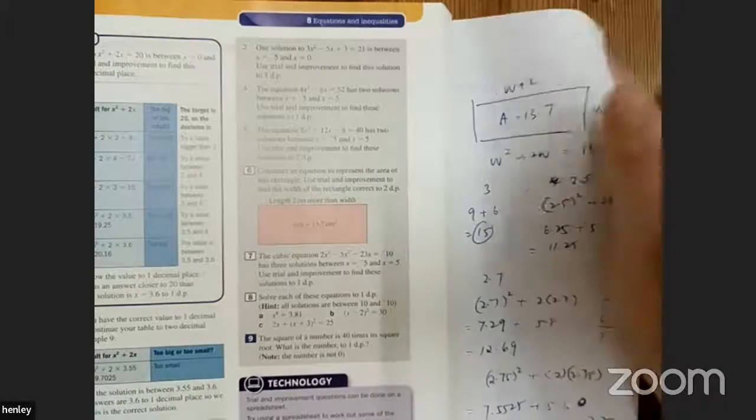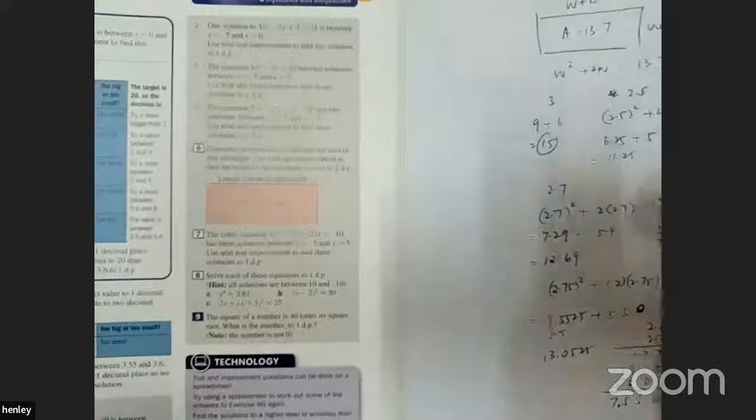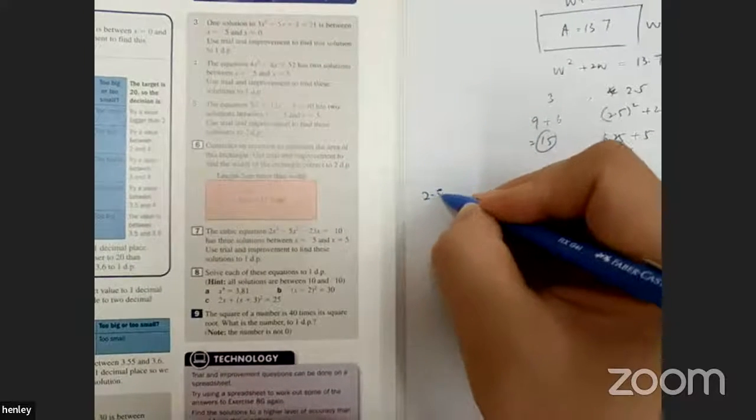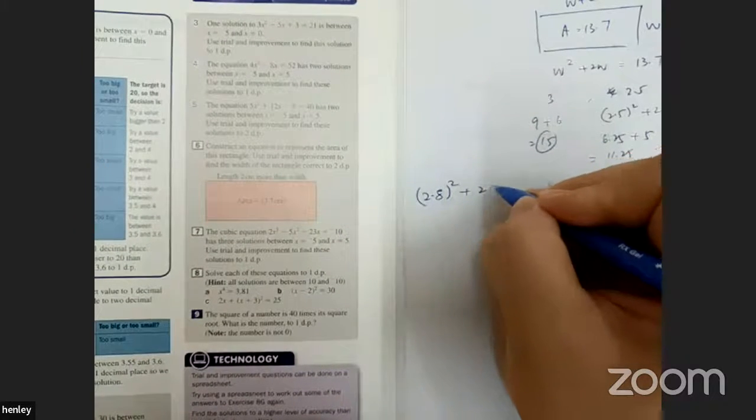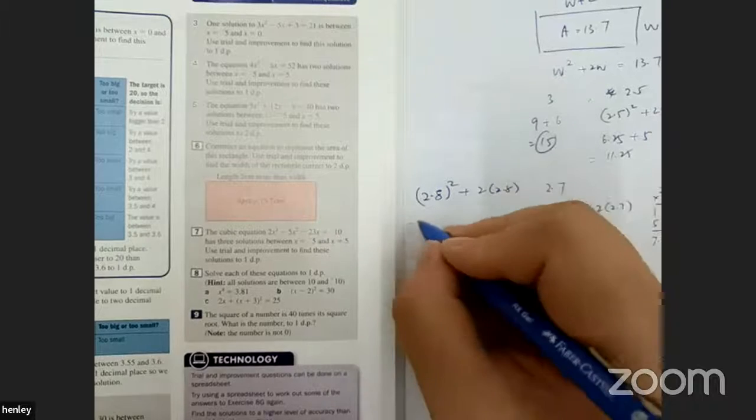Oh, it's too small. Sorry, I think I made a wrong choice. You should go to 2.8 instead. So it's funny, right? It's fun, right?